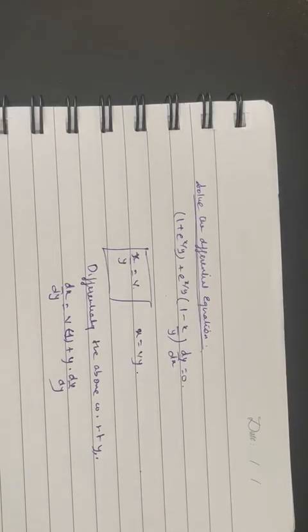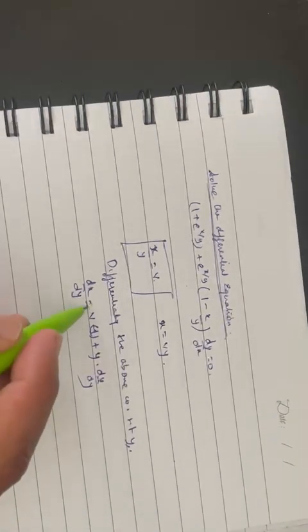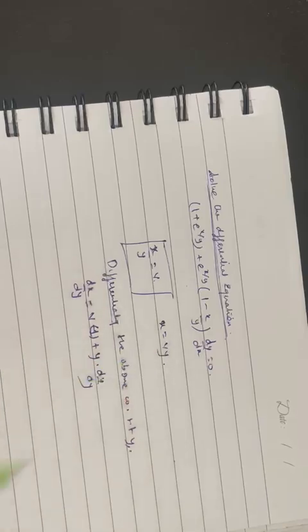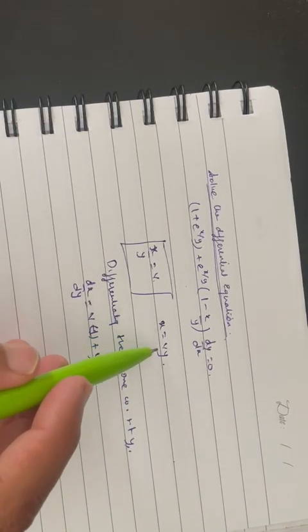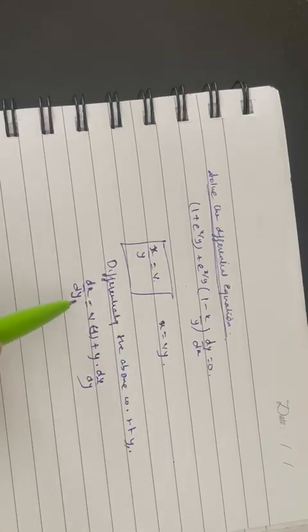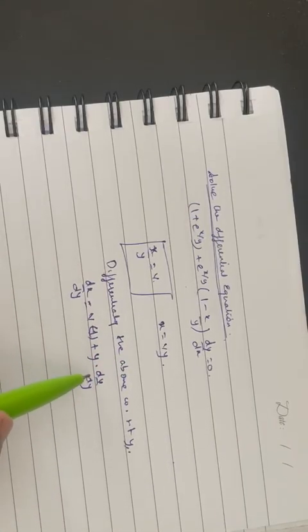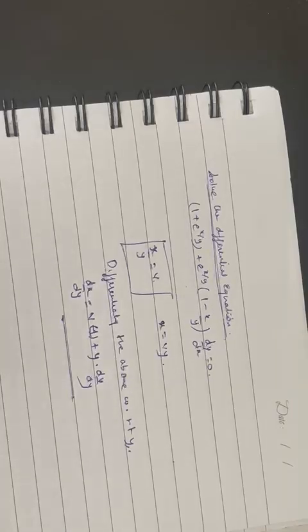Chain rule. So the differentiation of x equal to v into y will be dx by dy equal to v into 1 plus y into dv by dy. Okay, we'll keep this aside.